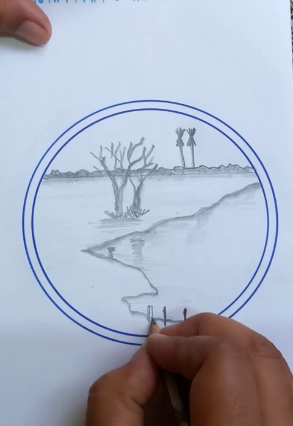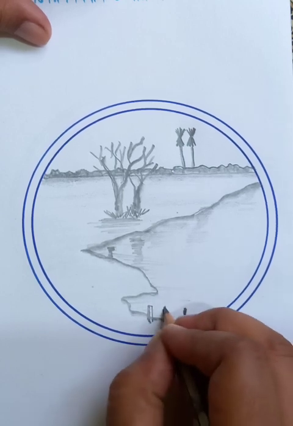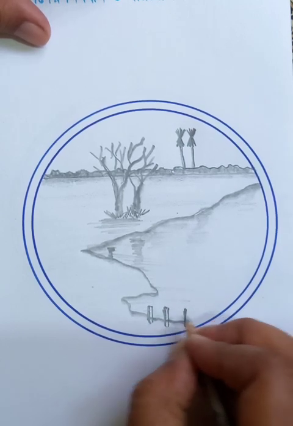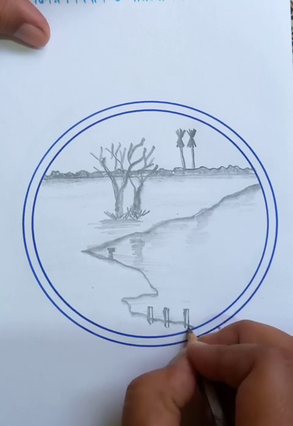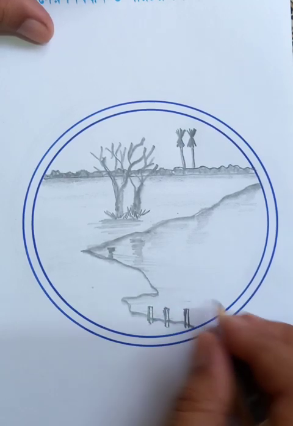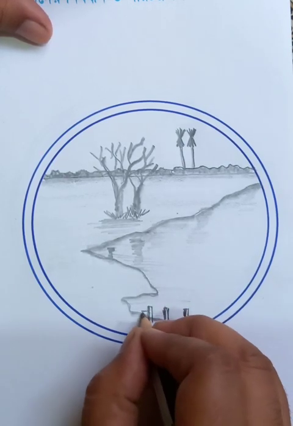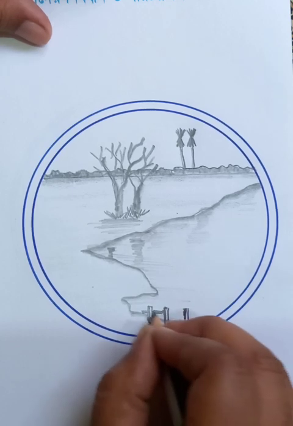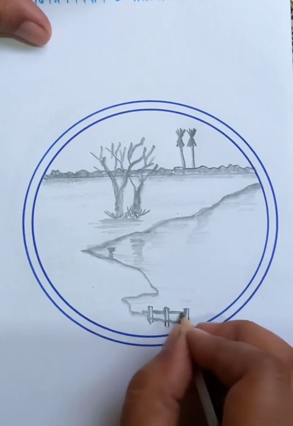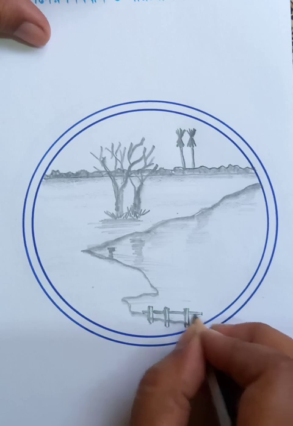Okay, so for a 3D outlook, we're just adding different styles for the poles, bamboo poles. This is on the banks, so it looks like a fence itself.